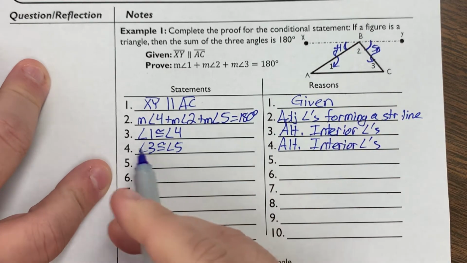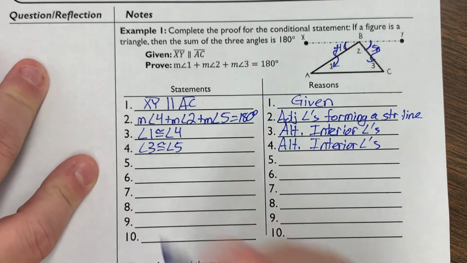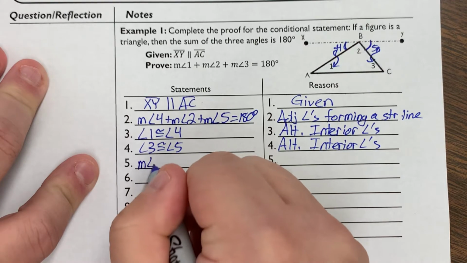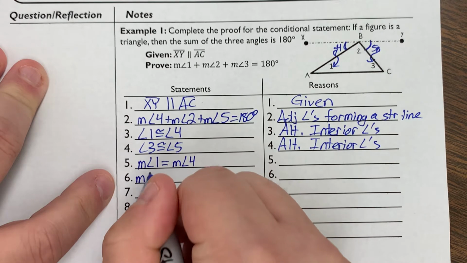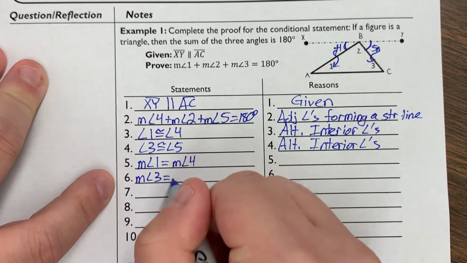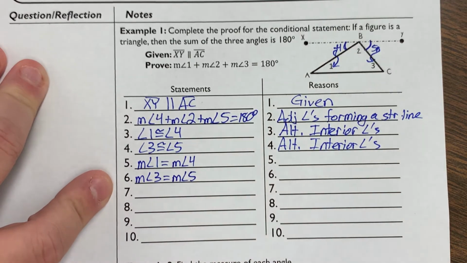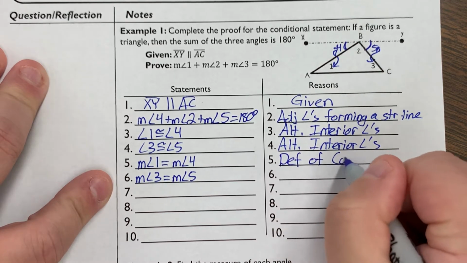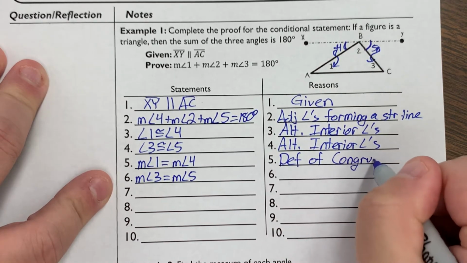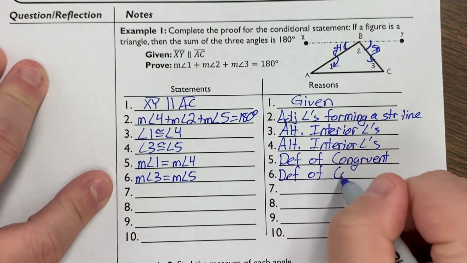Now that these angles are congruent, let's use the definition of the word congruent. If the pictures are drawn congruently, we know their measurements have to be equal to each other. So we'll write that for the next 2 lines here. The measure of angle 1 equaling the measure of angle 4, and the measure of angle 3 equaling the measure of angle 5, because that is what the word congruent truly means. If pictures are drawn congruently, then their measurements must be equal to each other.